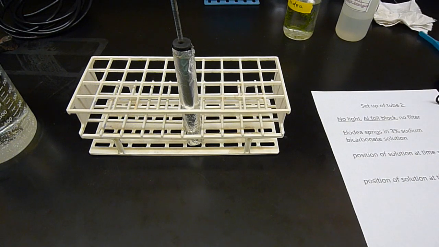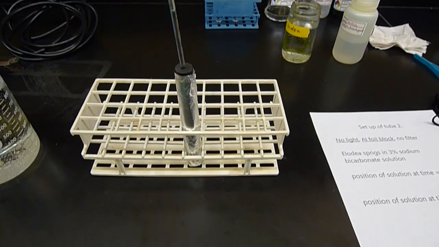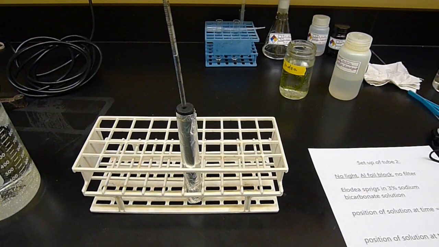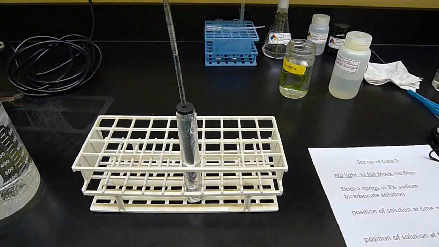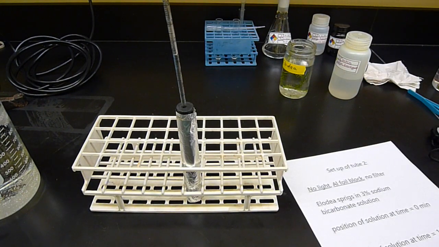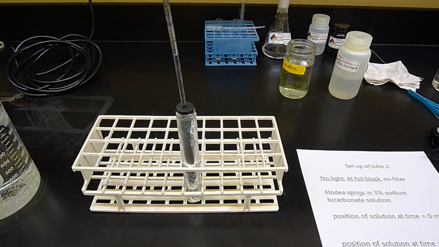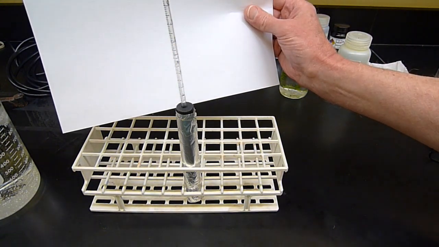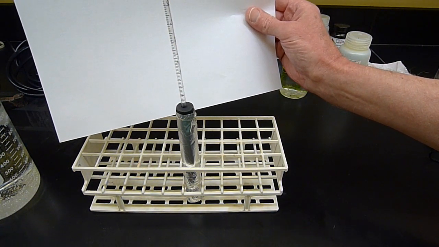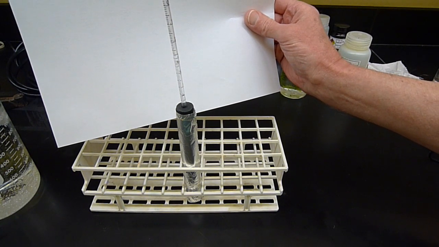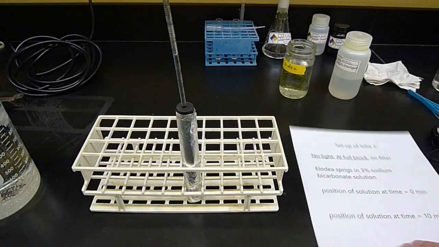So it looks like things are starting to reverse here. So I'm going to record the position of the liquid again in this tube. And then I'm going to write it down here, 10 minutes, we'll be back. So if I hold the paper in the back of this, I'm going to call it 0.284.